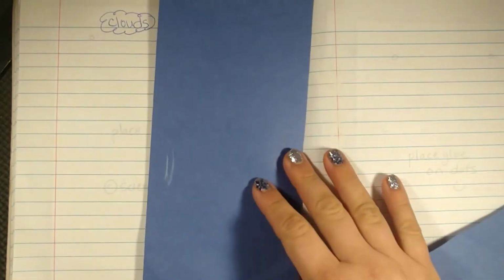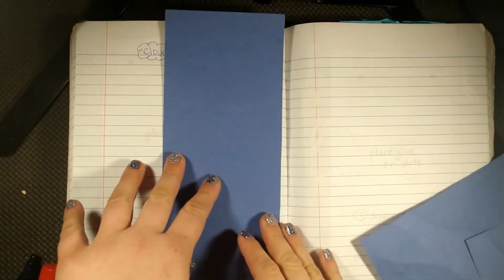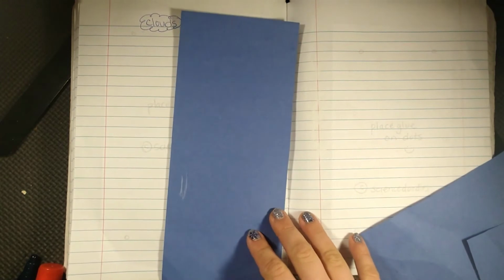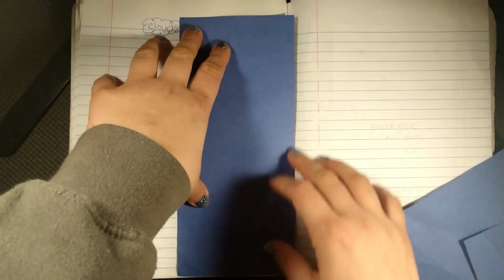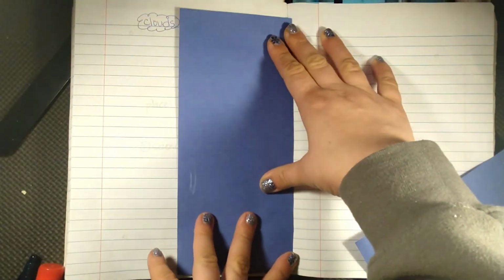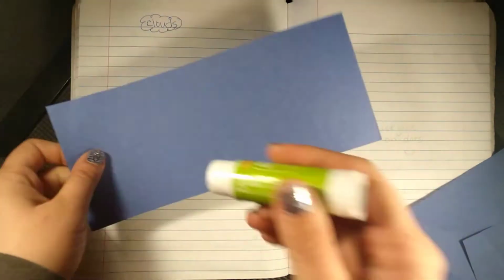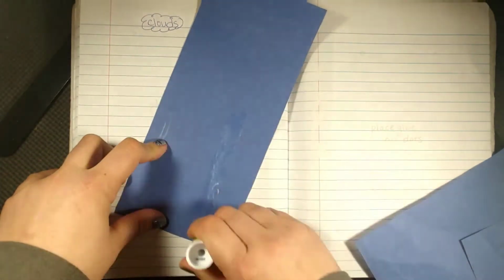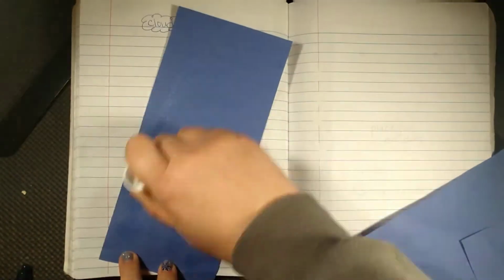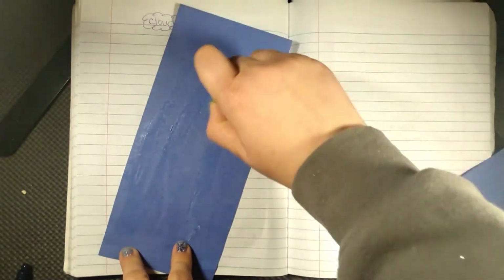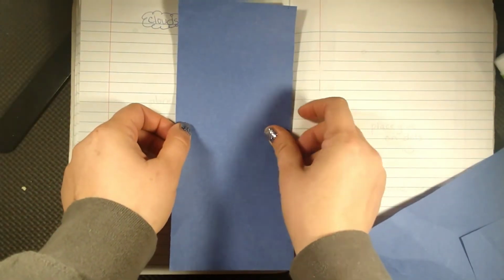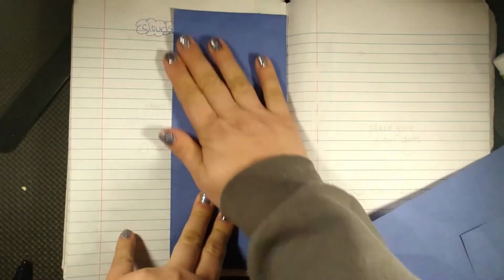It's about that size, so it covers up pretty much the whole side. But I want to have some paper over there so I can write my notes. I won't be able to write my notes with my crayon, so this is just for the pictures. So go ahead and do that, and then return for the notes.